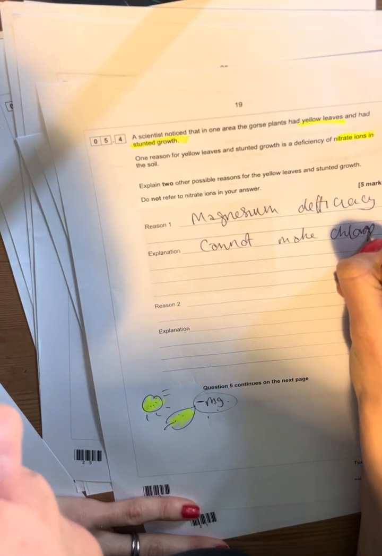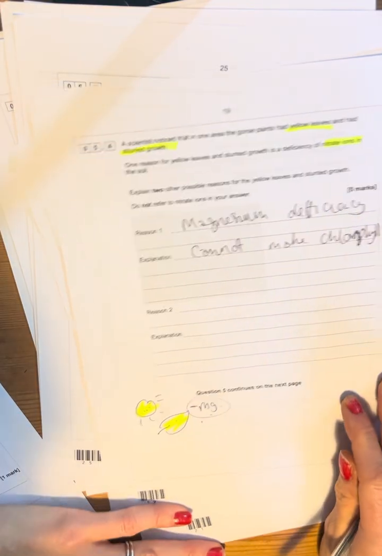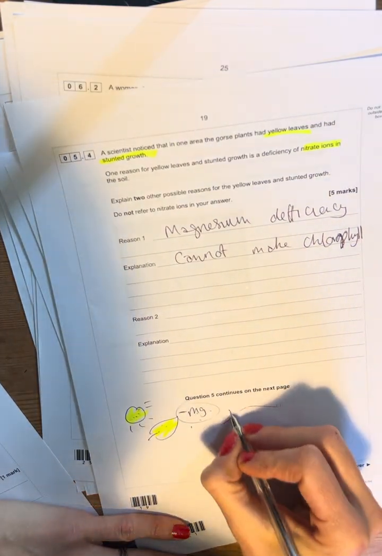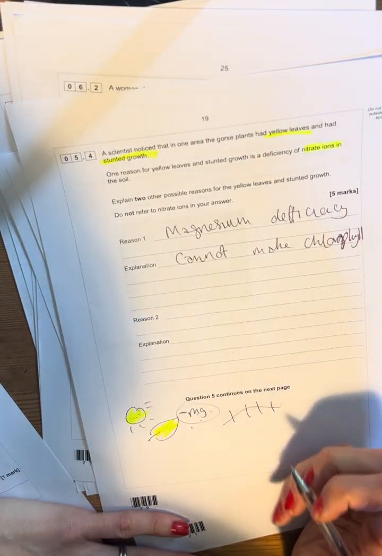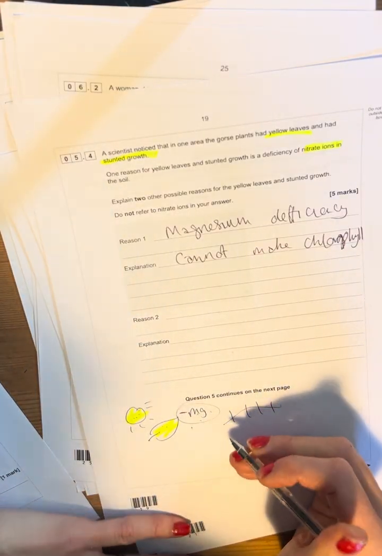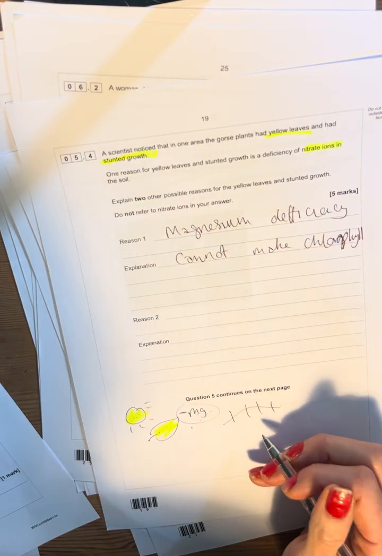So chlorophyll is obviously that pigment, that molecule in the chloroplast, that will absorb sunlight. To make it, you have to use magnesium. If there's no magnesium, it won't happen.